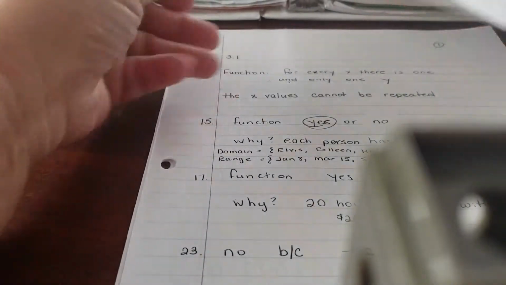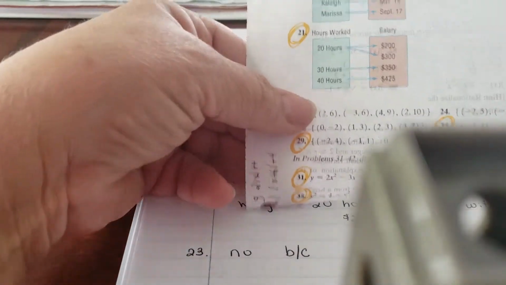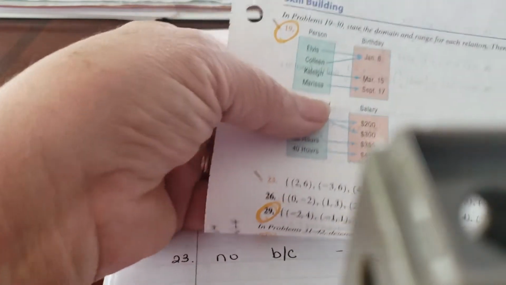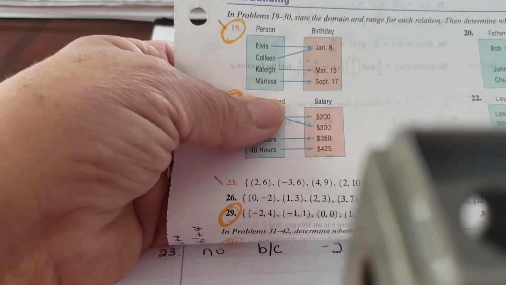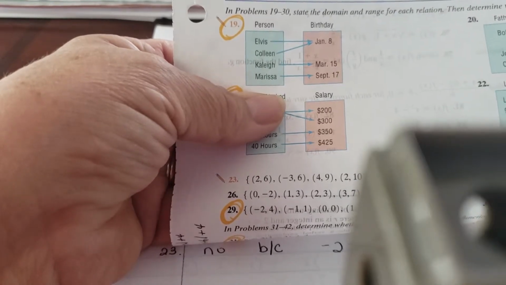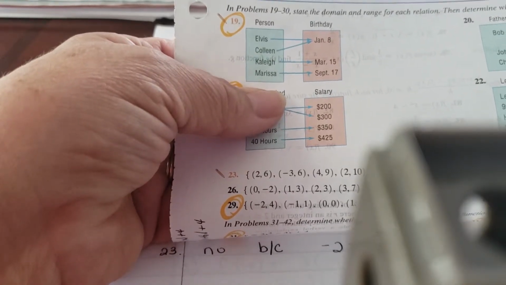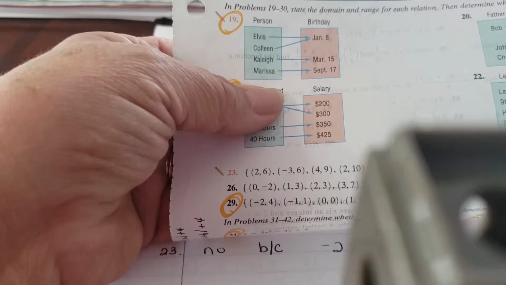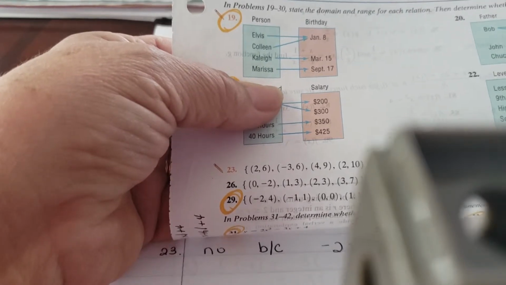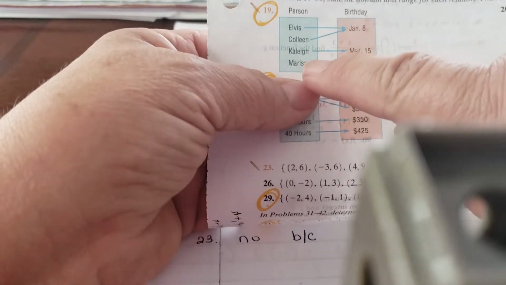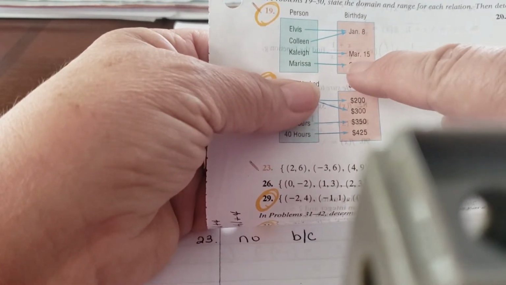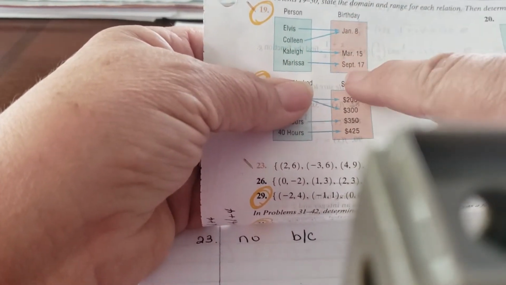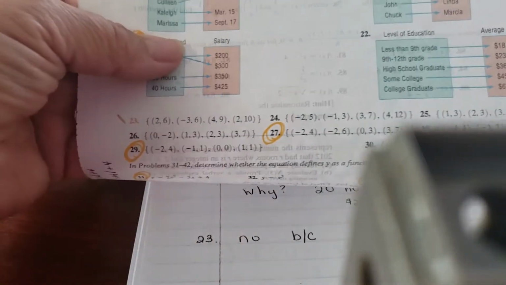So I'm going to look at a couple examples. This is number 15. It's in your book on page 211. This one is a function because every x is paired with only one y. Each person only has one birthday.